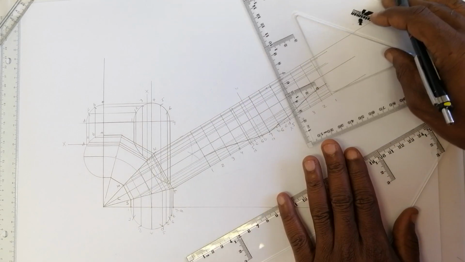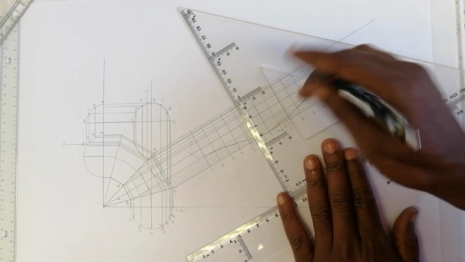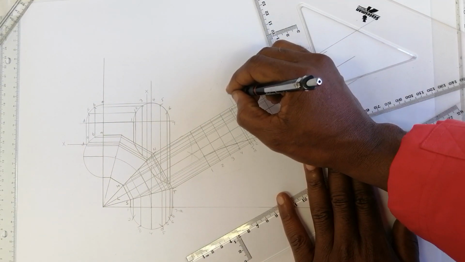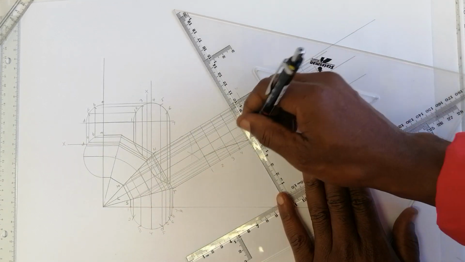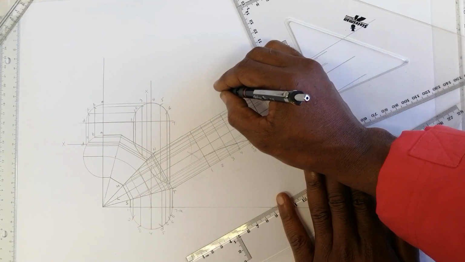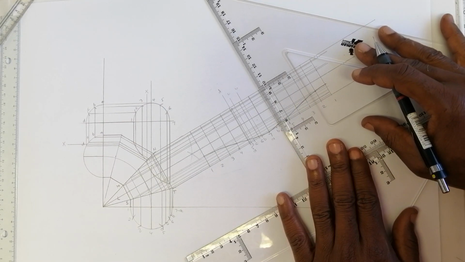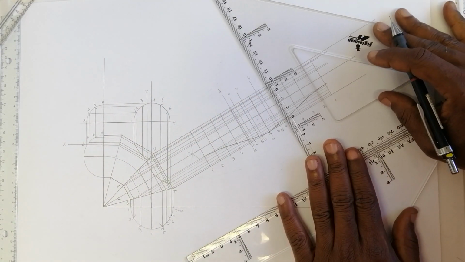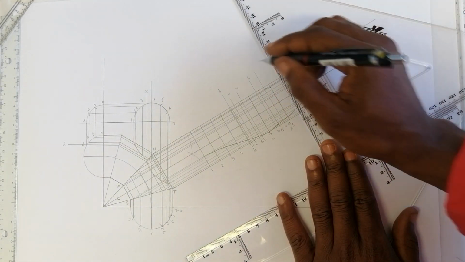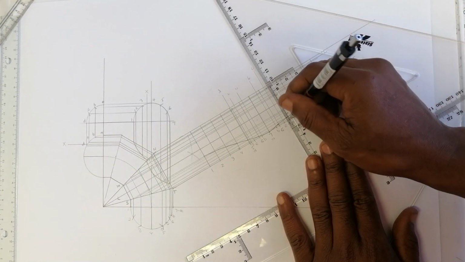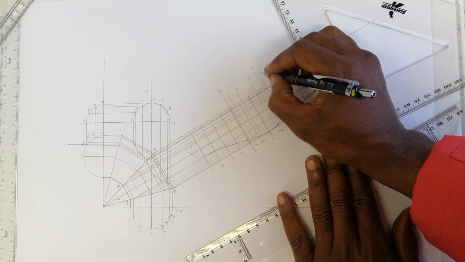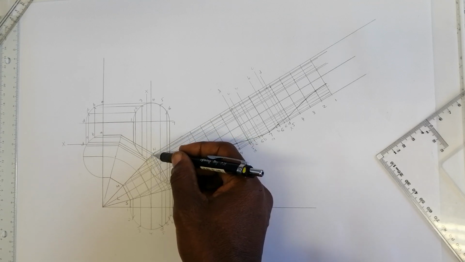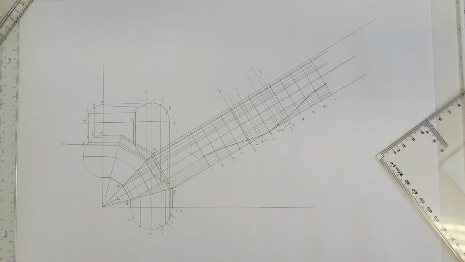So this is B. This is the line of C. And that is D. B, C, D. Now here I have A, B, C, D. Okay, so I don't mind them.